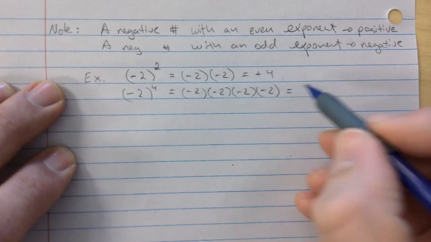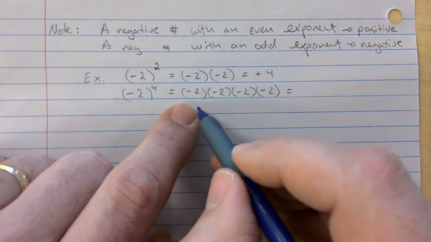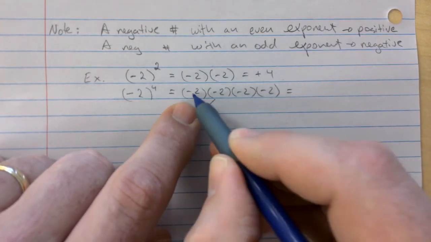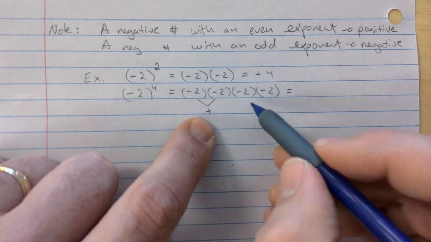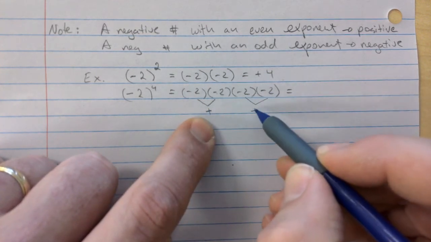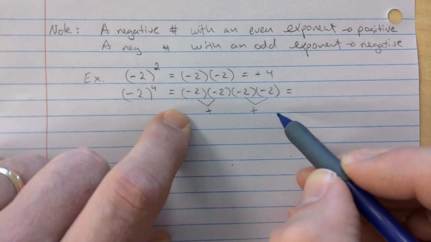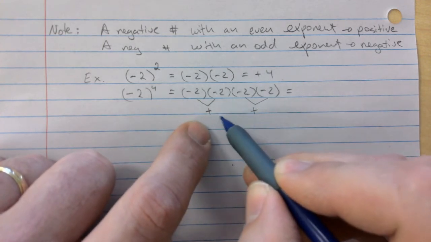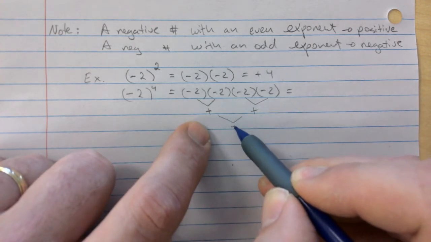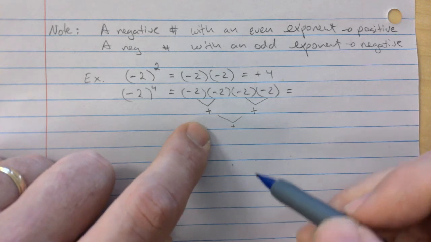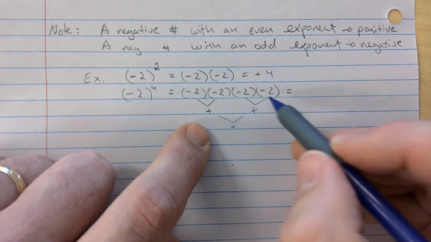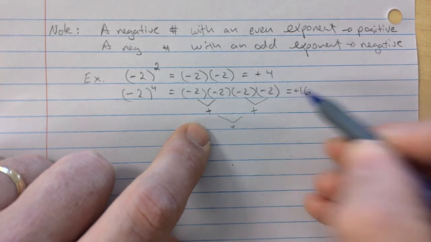If you think about it, these two will turn into a positive, and these two will also turn positive. So now the whole thing ends up being positive, so we know that this is positive 16.